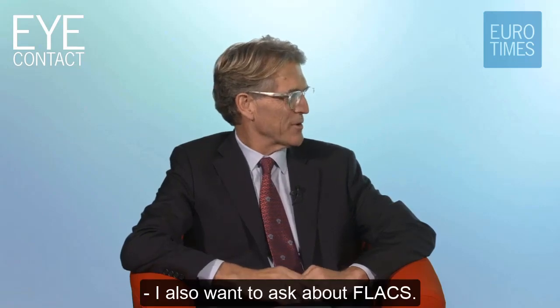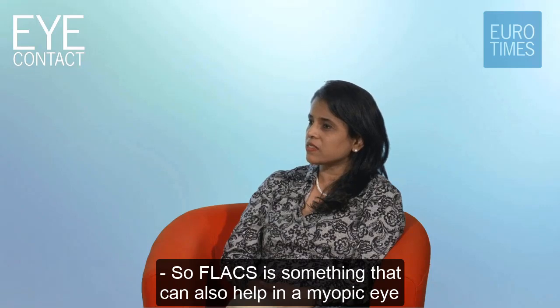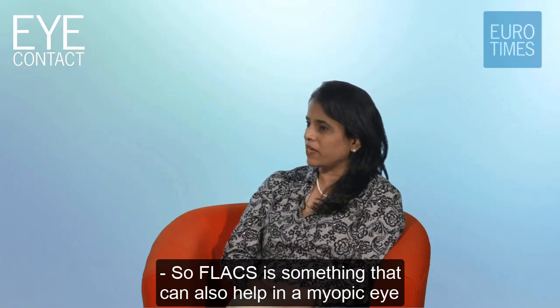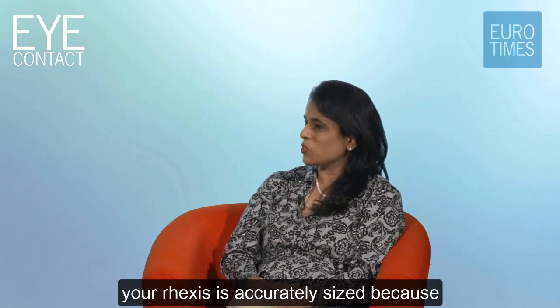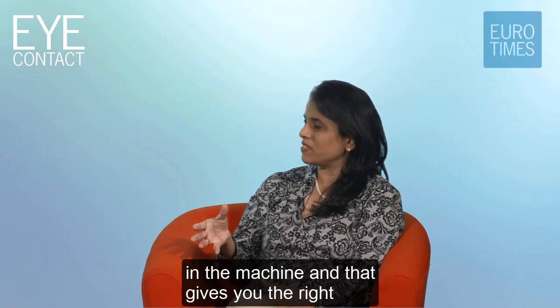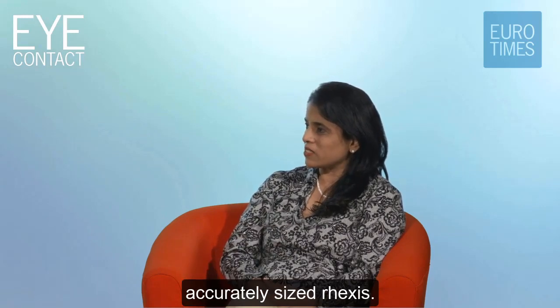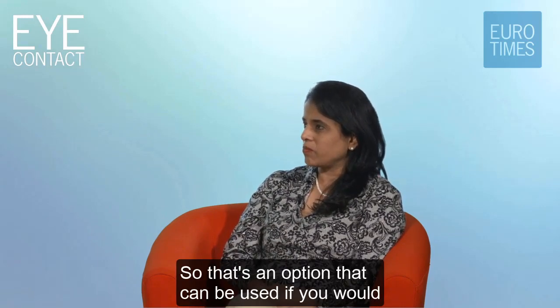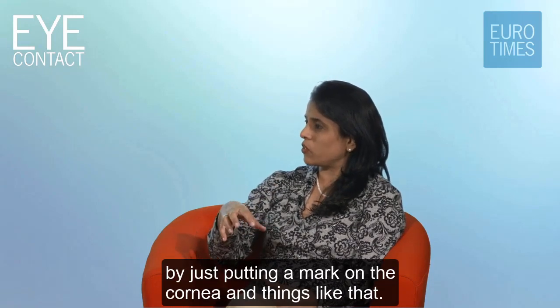I also wanted to ask about FLACS. Where does that fit into this equation? Yeah, so FLACS is something that can also help in a myopic eye, in the sense that you don't now have to worry about whether your rhexis is accurately sized, because you're not eyeballing it. You have the measurements in the machine, and that gives you the right accurately sized rhexis. So that's an option that can be used if you would want to, though there are simpler ways of doing it by just putting a mark on the cornea and things like that.